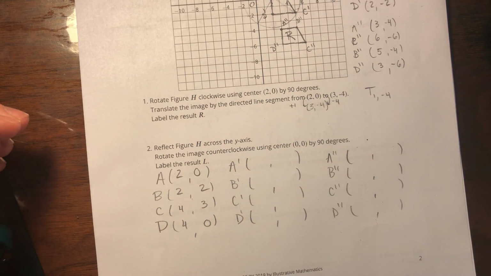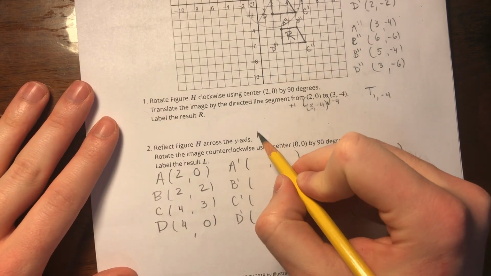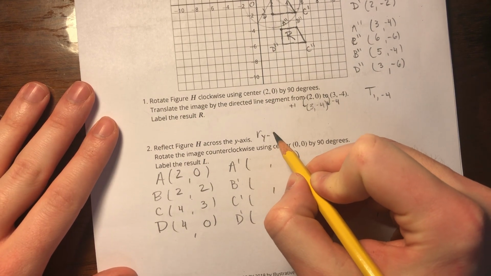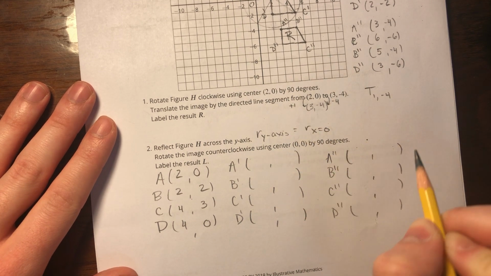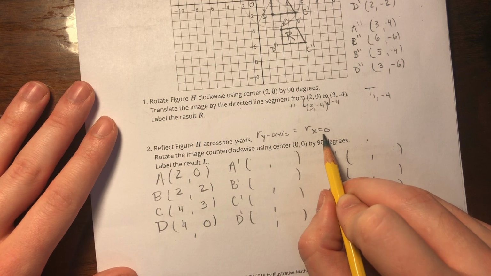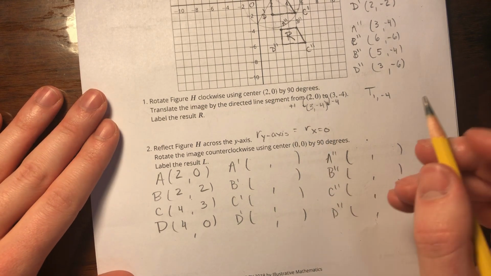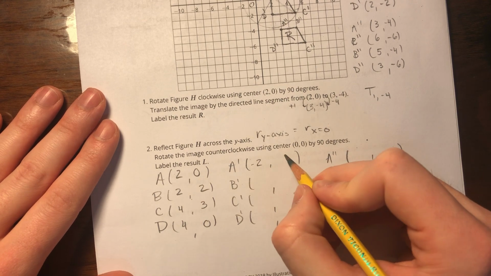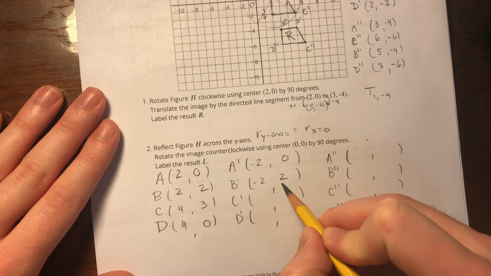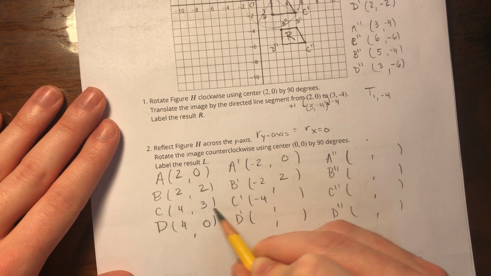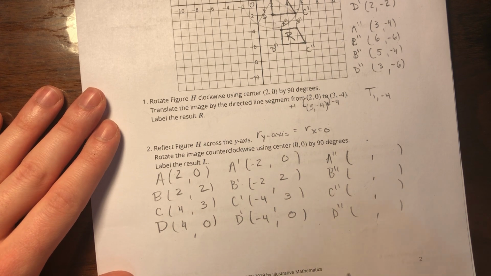All right, so the first thing we're doing is reflecting across the y-axis. If you remember, I always prefer to write a reflection over the y-axis as a reflection over x = 0. The reason I prefer to write it that way is because when you reflect over the line x = 0, you just negate the x value. So this is pretty easy. 2 to -2, y stays the same. 2 to -2, y stays the same. 4 to -4, y stays the same. 4 to -4, 0 stays the same.